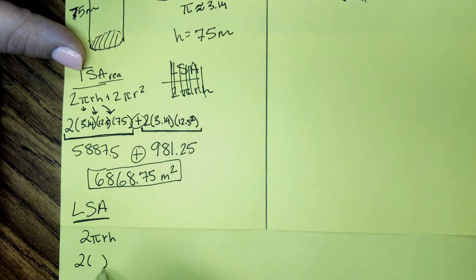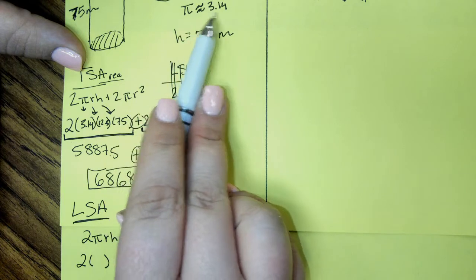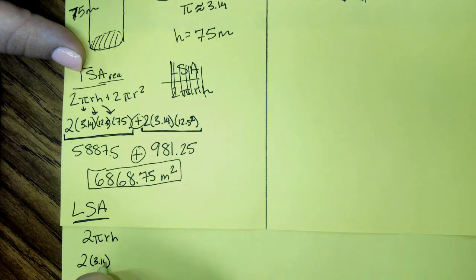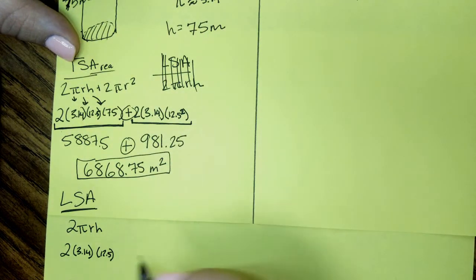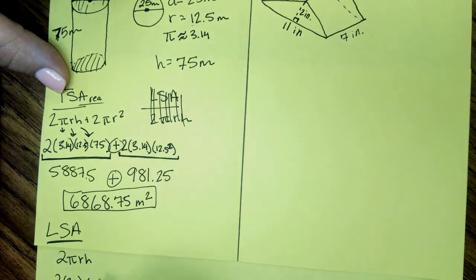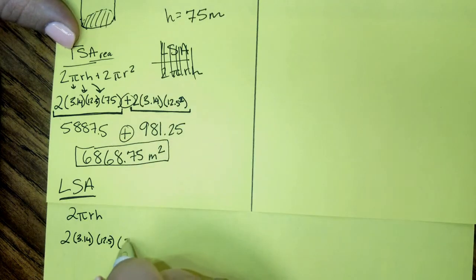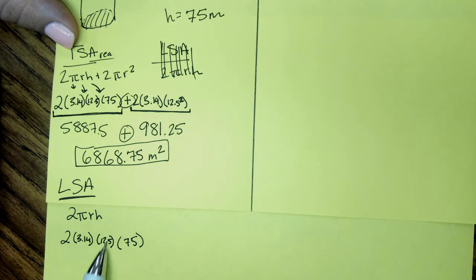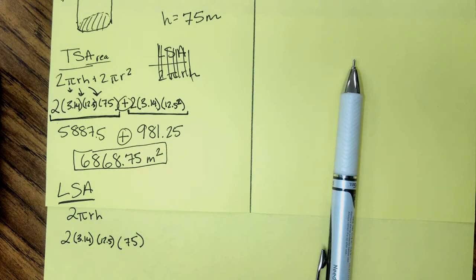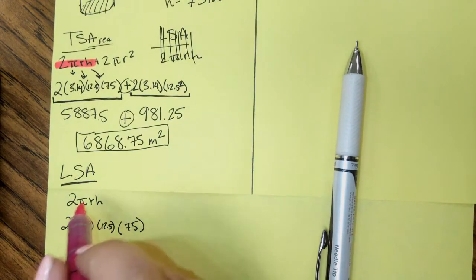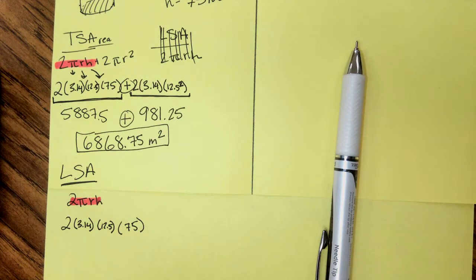2, in place of pi, we can put 3.14. In place of r, we can put 12.5. And in place of h, we can put 75. 2 times 3.14 times 12.5 times 75. Another reason I like doing total surface area first, even for cylinders, is because the first part of the formula for total surface area is the formula for lateral surface area.